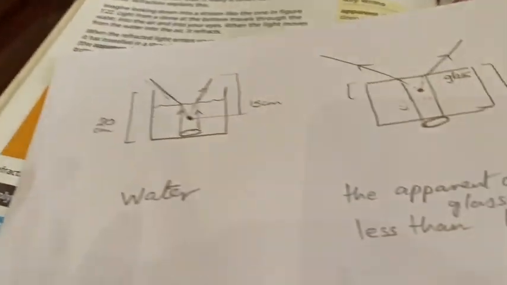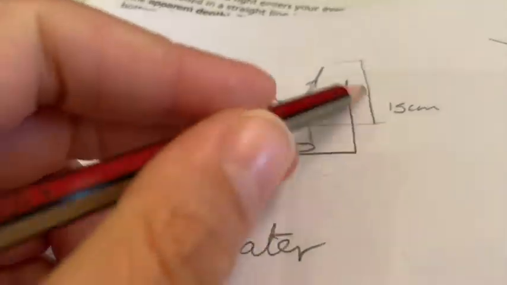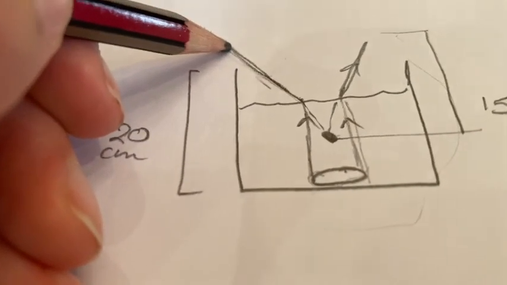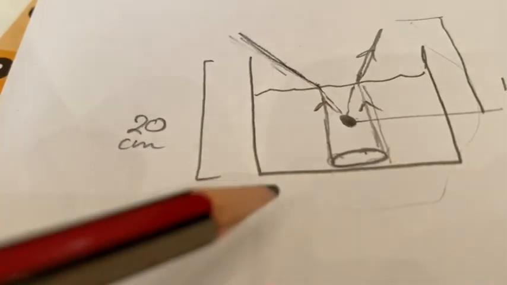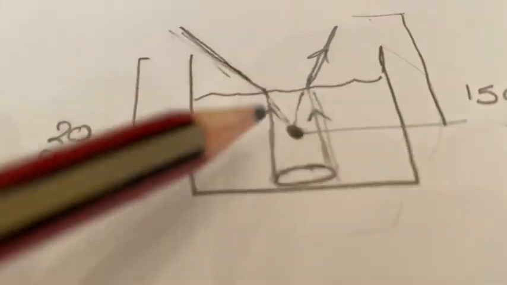Let us show this by drawing. This is water. Remember when we drew this? This is water. This is the coin. The light gets out from the coin and it refracts out, right? Now, we said the apparent depth is where the dotted lines meet. Here, the question says that this is the apparent depth, which is 15 centimeters.